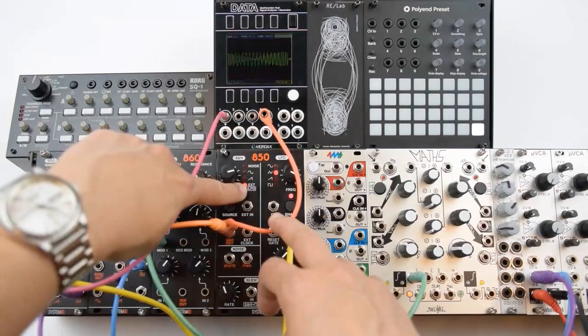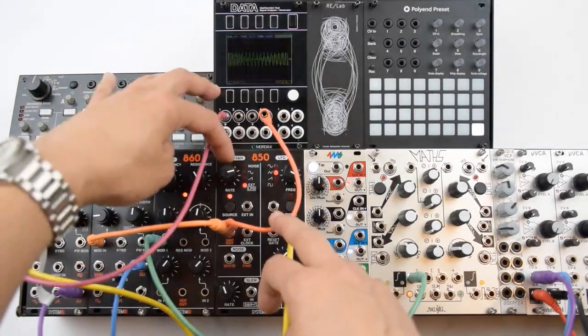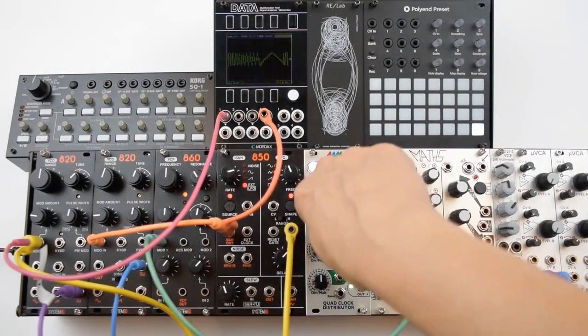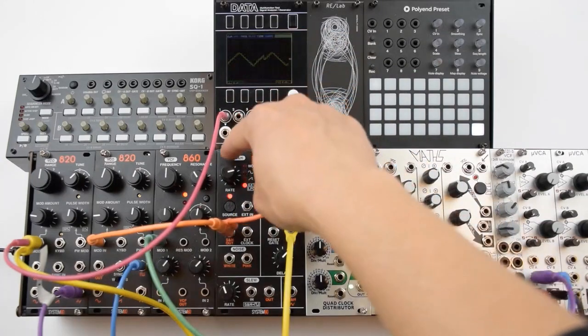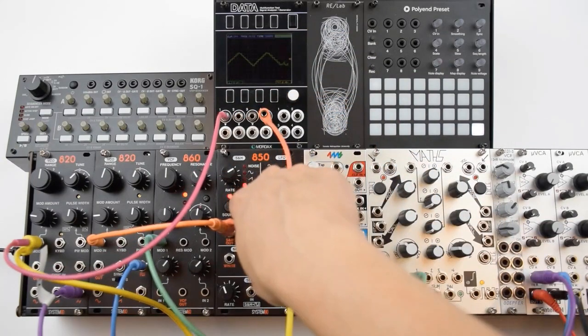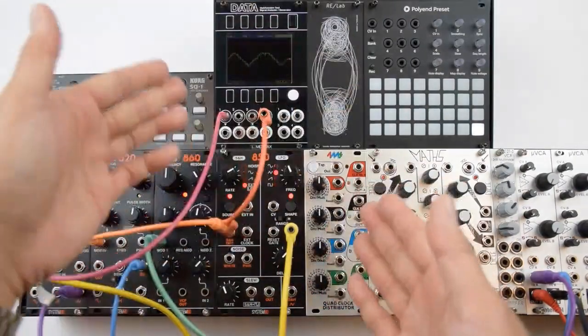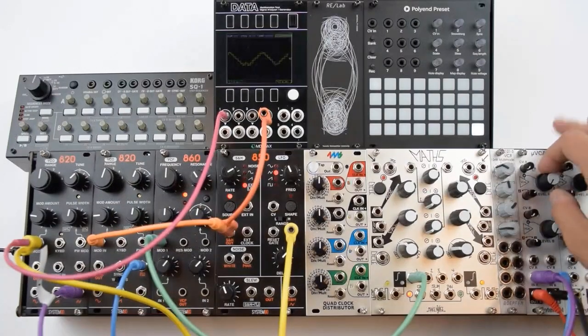And so we're going to select this LFO as the input source for the sample and hold. So this waveform is going into the sample and hold, and at every clock input, it's going to capture and hold whatever voltage that LFO is providing to the sample and hold.